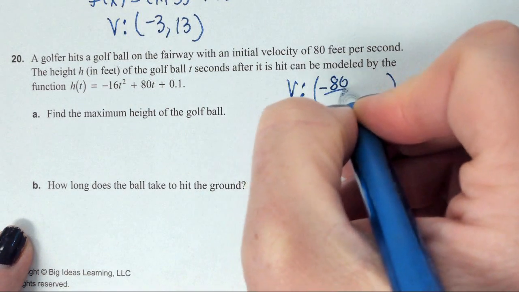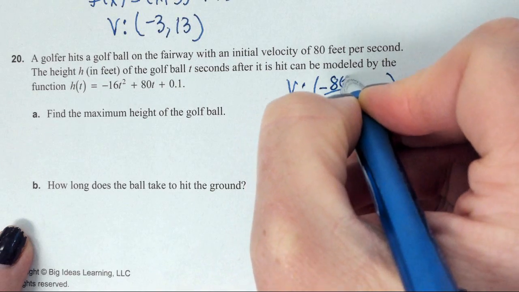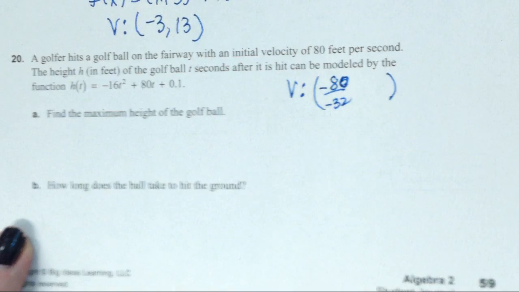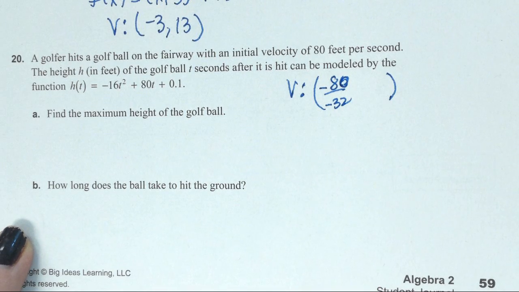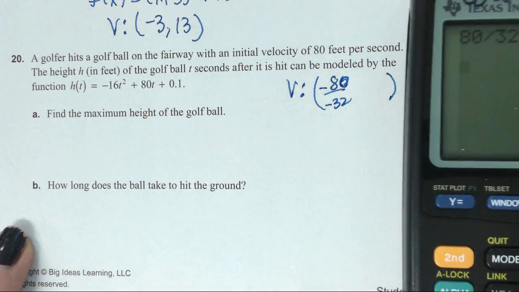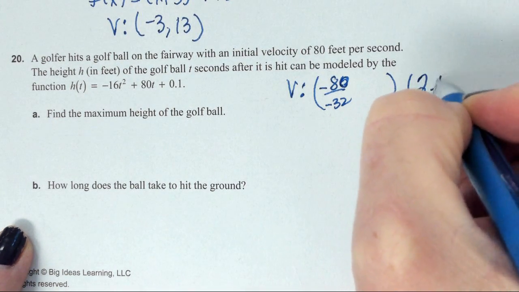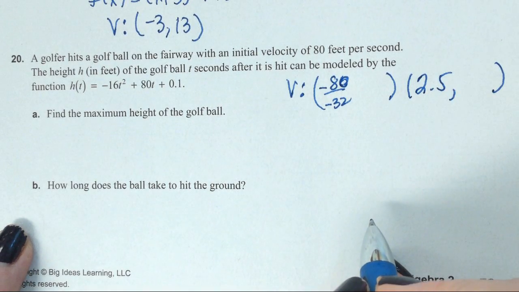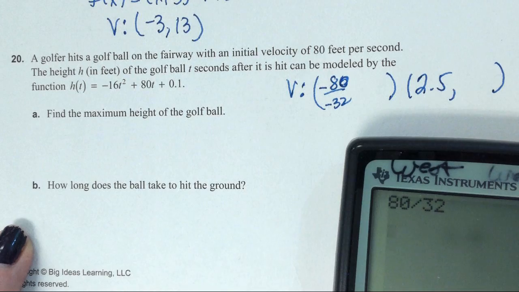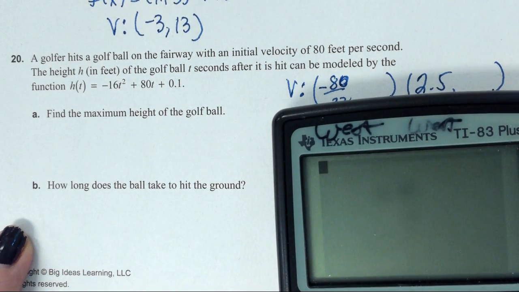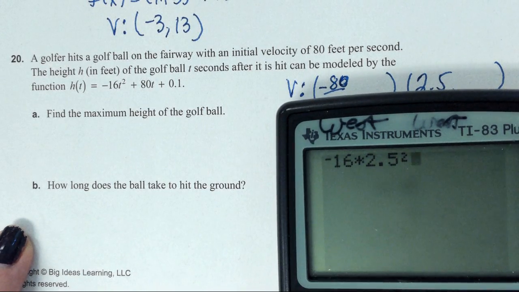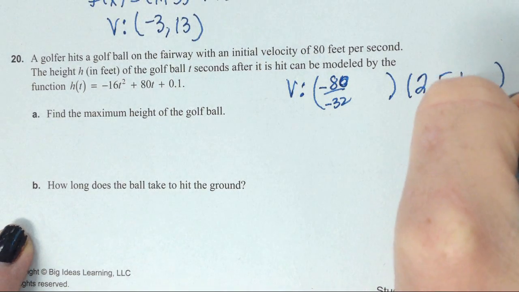So negative 80 over negative 32. Grab my calculator to do that. 80 divided by 32 is 2.5. So I know that my vertex then is 2.5. What do I do now, Tyler? Okay. I'm going to come over here, and I'm going to have to do negative 16 times 2.5 squared plus 80 times 2.5 plus 0.1. And I get 100.1.